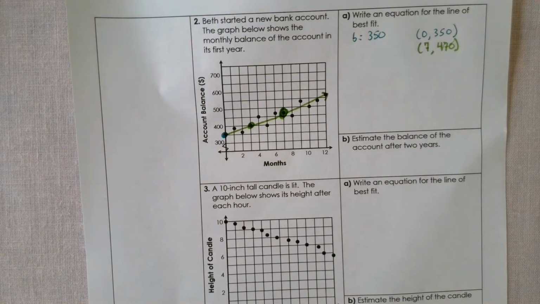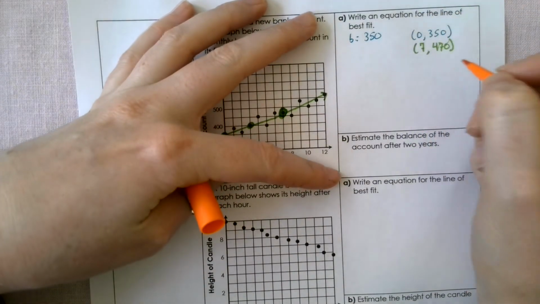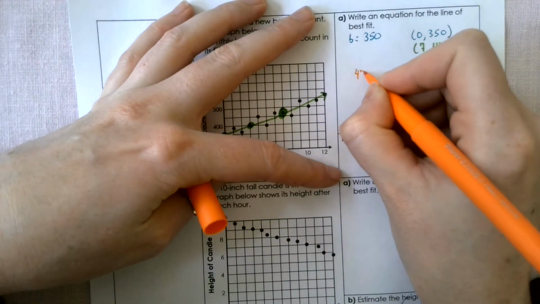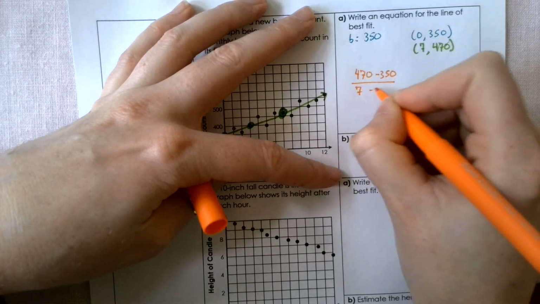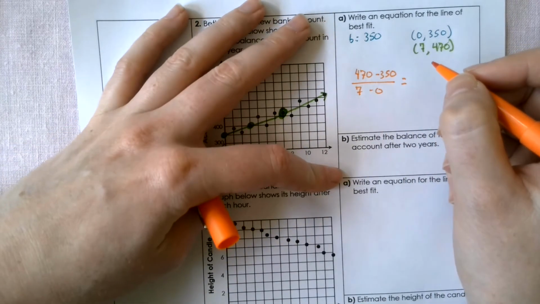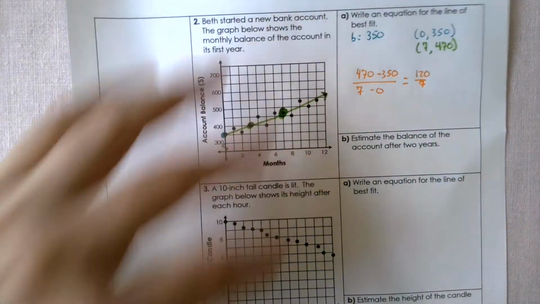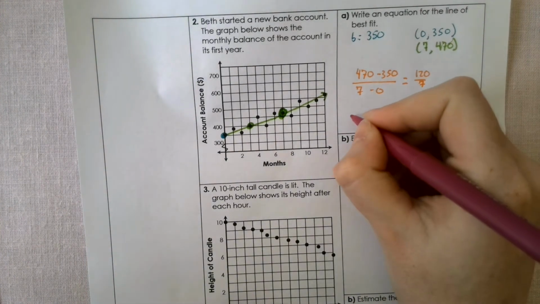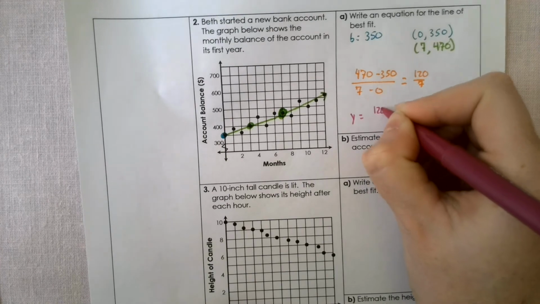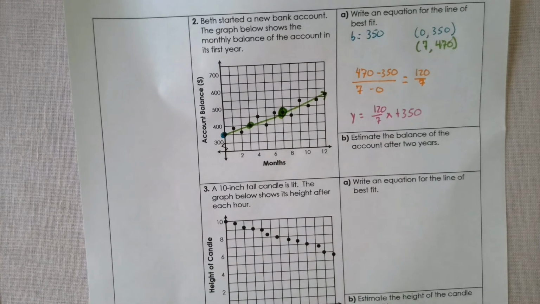Okay. Alright, and then we're going to do our y2 minus y1 divided by x2 minus x1. So that's going to be 470 minus 350, all divided by 7 minus 0. 470 minus 350 will give us 120 divided by 7. Okay. And so then, that's our slope. And our b is 350. So y equals 120 divided by 7x plus 350.